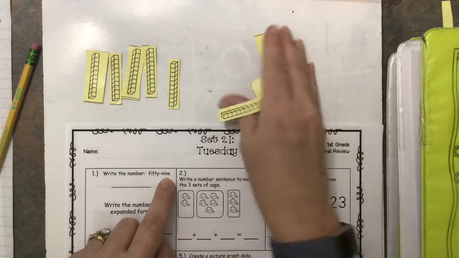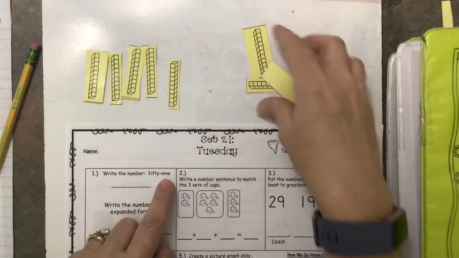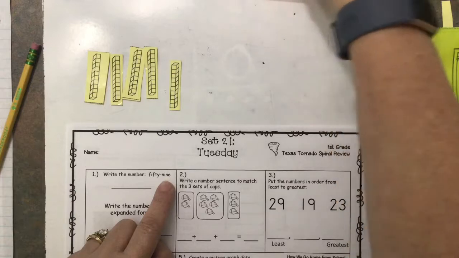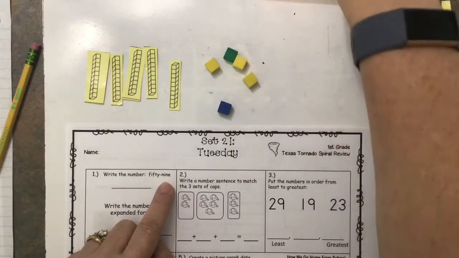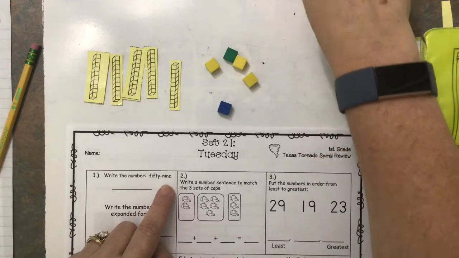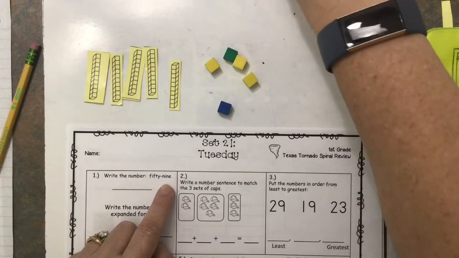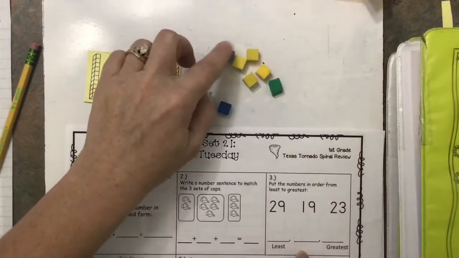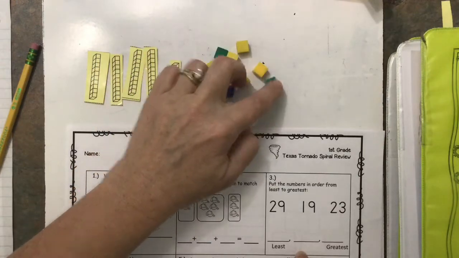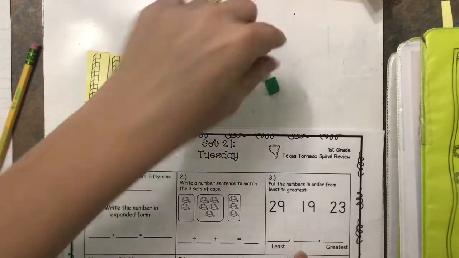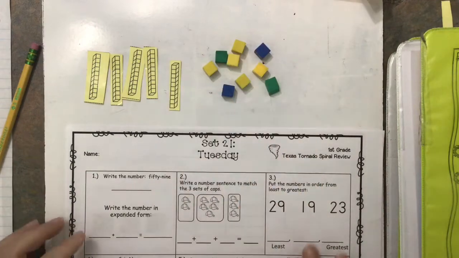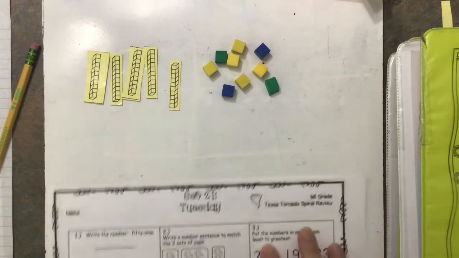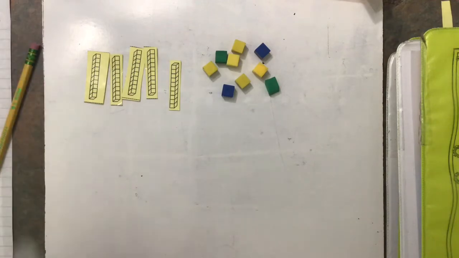Do I pull out 9 of these? Nope, I need 9 ones. So we're going to pull out 9 ones. They kind of get buried. Okay, 1, 2, 3, 4, 5, 6, 7, 8. One more, 9. Okay, so now we have 59. So let's put that in a place value chart.